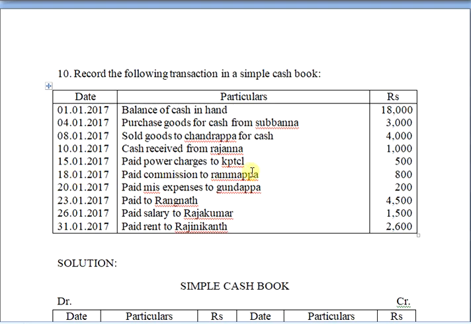18/1/2017, paid commission to Ramappa, rupees 800 is given. When we are paying commission, our cash balance reduces. So it should be taken under the credit side. 20/1/2017, paid miscellaneous expenses to Gundappa. Miscellaneous expenses paid reduces the cash balance, so it should be recorded under the credit side. Amount is 200. 23/1/2017, paid to Ranganath rupees 4,500. When we pay, our cash balance reduces. So it should be taken under which side?